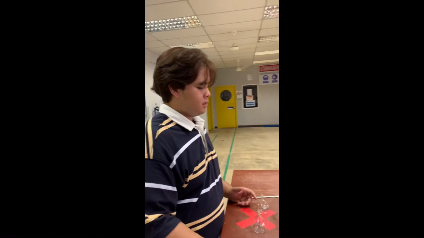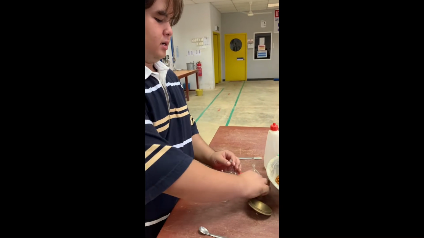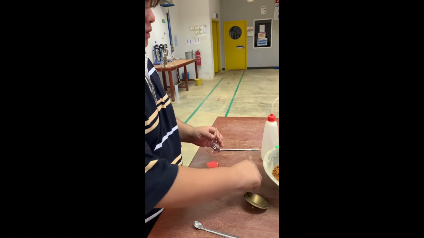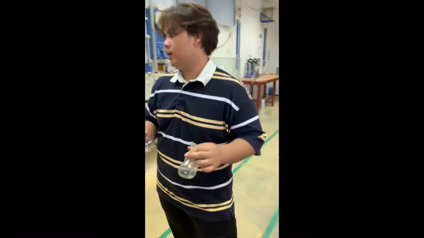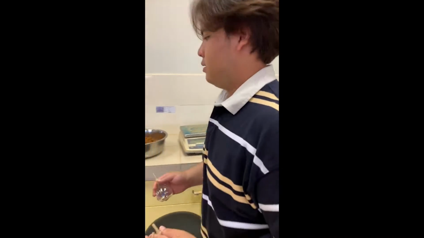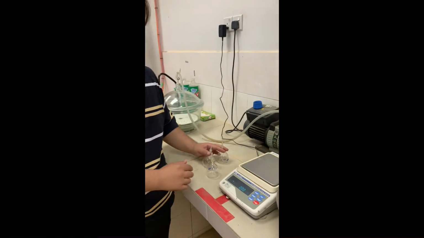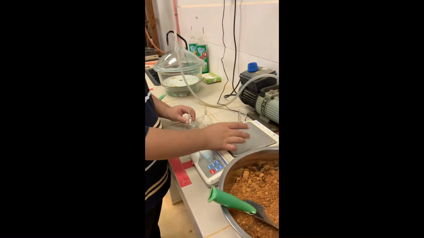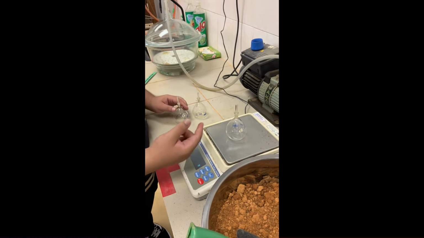For the first procedure, we take the density bottle with stopper. We weigh the density bottle with stopper, and then record the mass as M1.